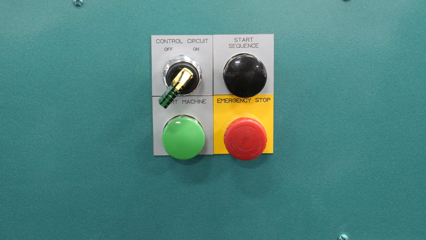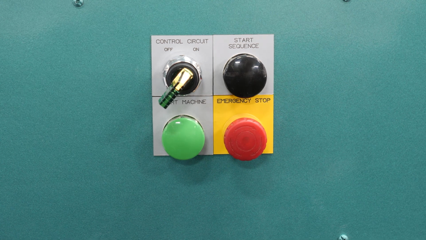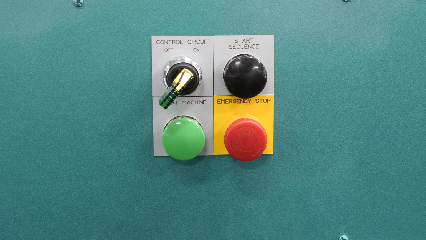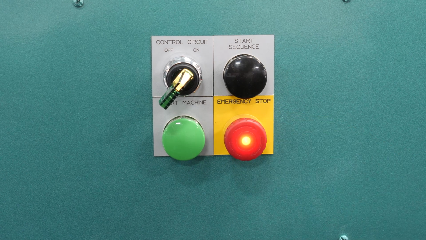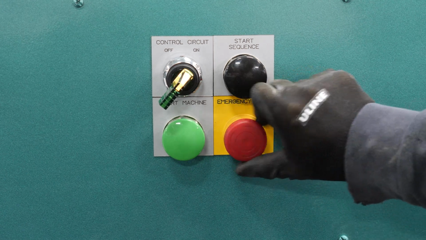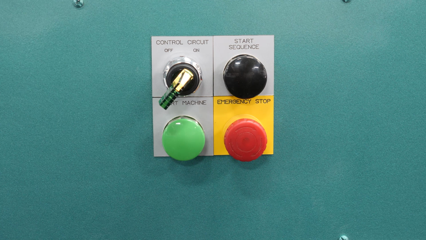Next, you have your start sequence. That's going to go ahead and run the sequence for your door file that you've downloaded. Next, you have your start machine. That turns on power to just the machine. Next, you have your e-stop located here. Pressing it in turns it on. Switching it over untoggles it. You want to turn that on in the event of any bodily harm or machinery harm.